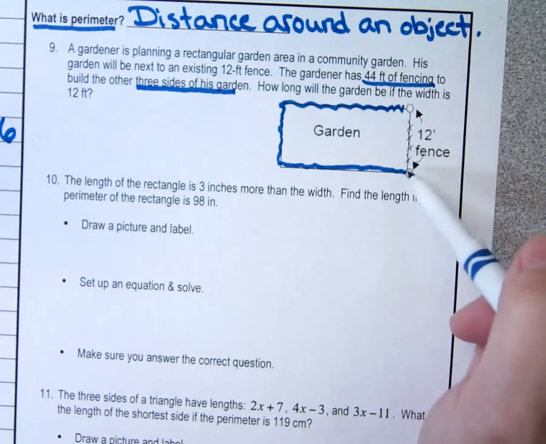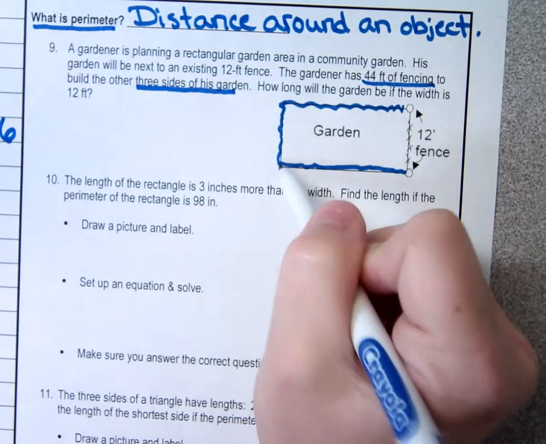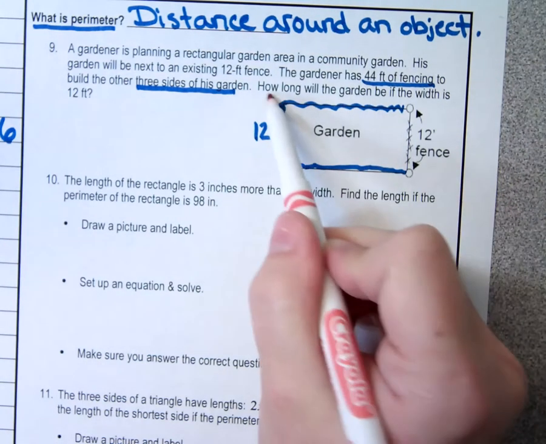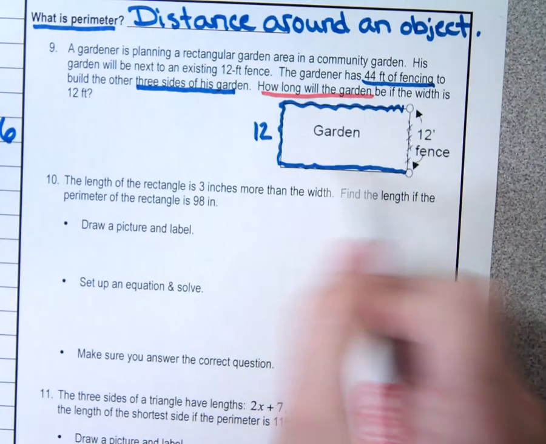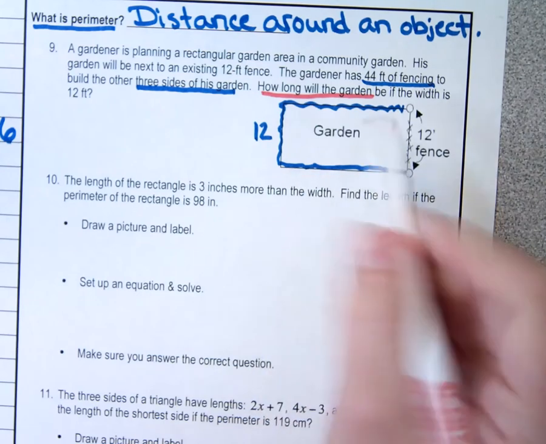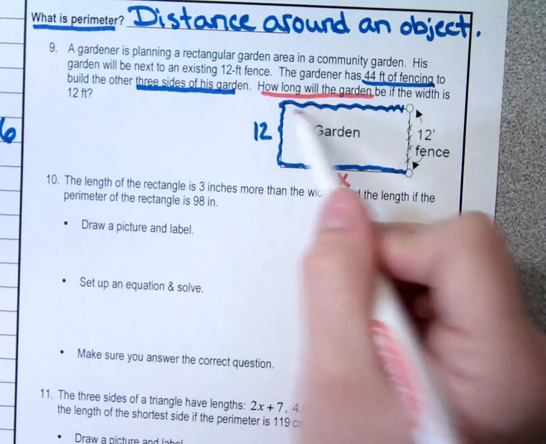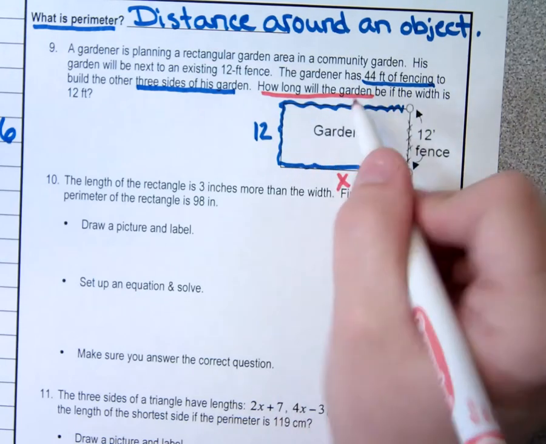Okay, so I know if this width is 12, that this width is 12. Now the question the problem is asking is how long will the garden be? How long is this length here? So let me call it x. And if this bottom has a length of x, what would the top have a length of?